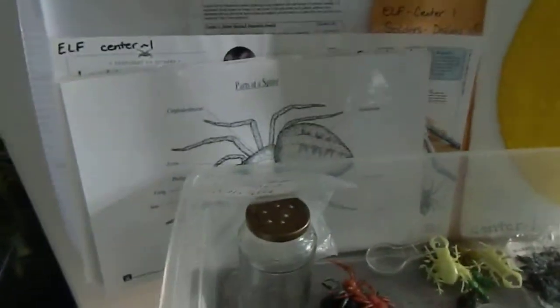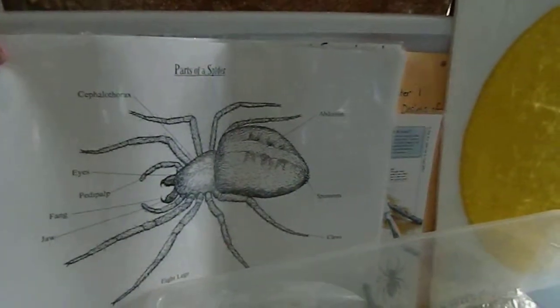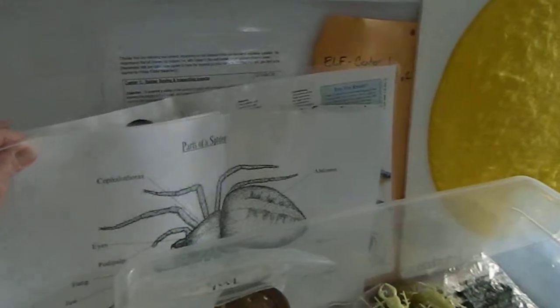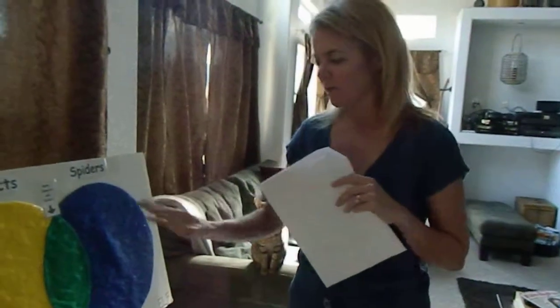They're in the same family, but let's see, family. I'm not quite sure if it's the right word of family, but spiders are arthropods. Nope, spiders are arachnids. That's right, spiders are arachnids. So anyway, we have all kinds of information here.